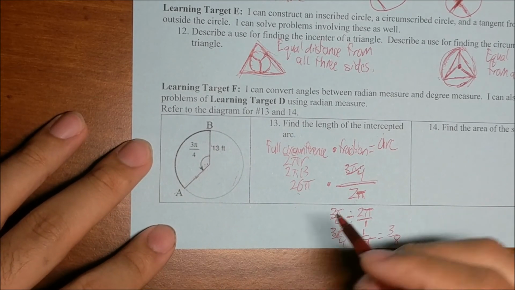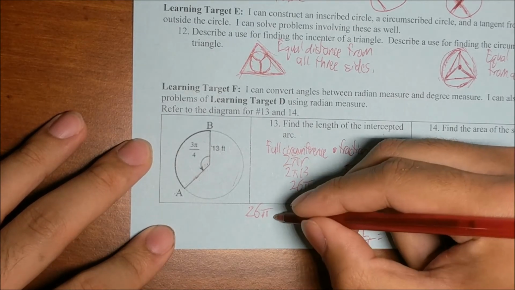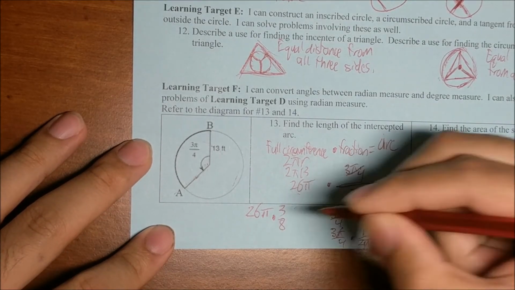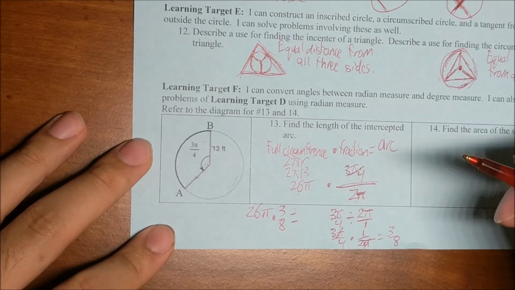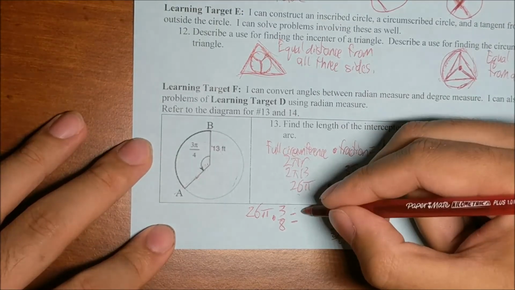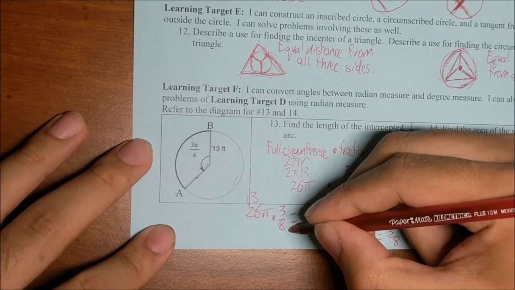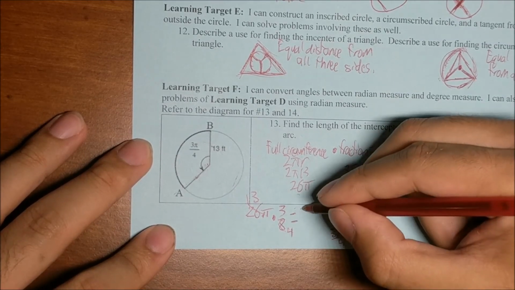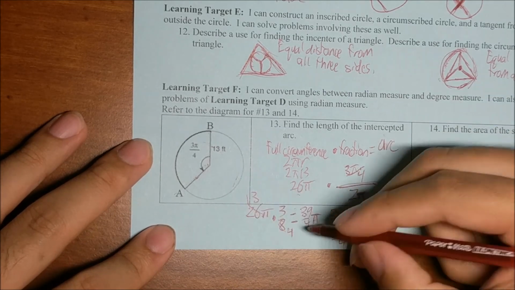Okay, so let me just rewrite this. The full circumference would have been 26 pi, but we only have 3/8 of the full circle. So multiplying it together, we get, we can reduce this, 39/4 pi, and the units are feet.